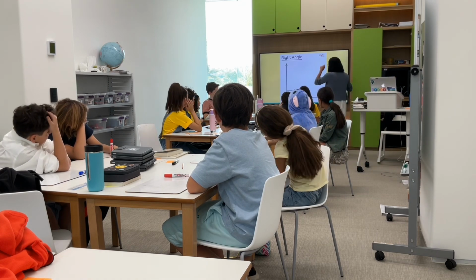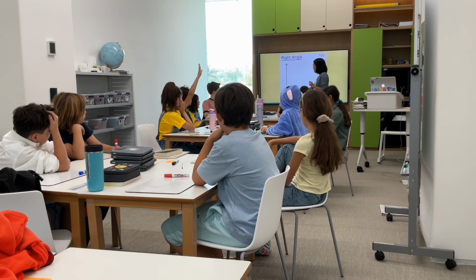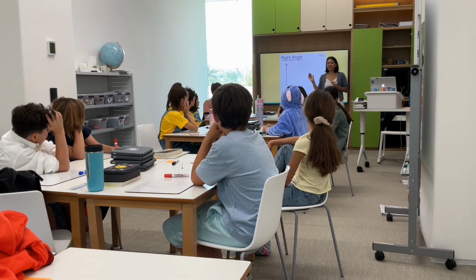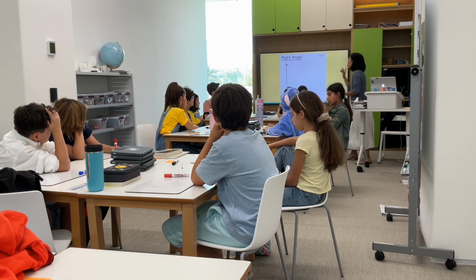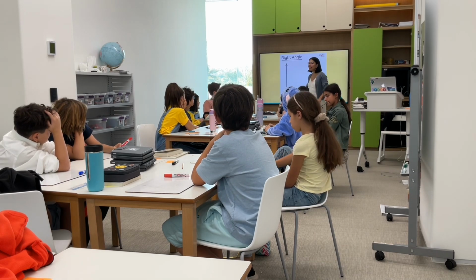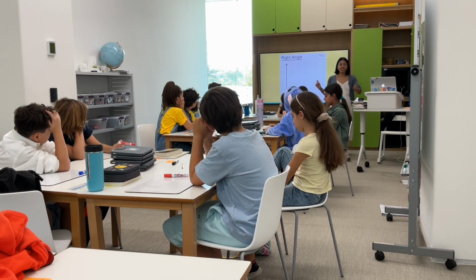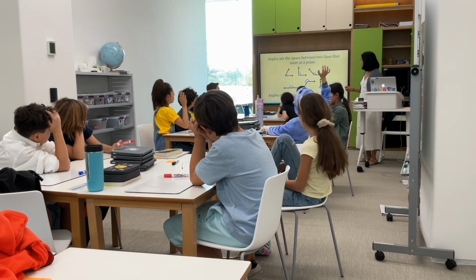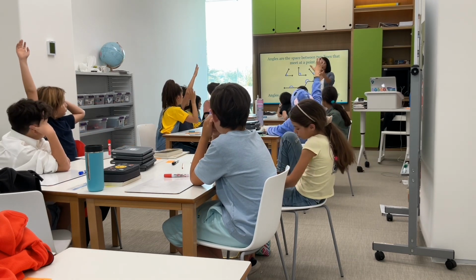Okay, next. A right angle. Who said right angle? We got that. Excellent. So here we have two perpendicular lines that meet, and then they create a right angle. Can anyone tell me what they observe about this middle line here? That is different. So I'm going to put this on the screen. What is different about a right angle than all the other angles?